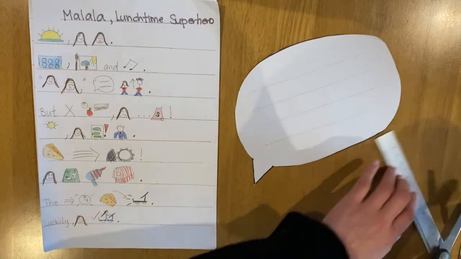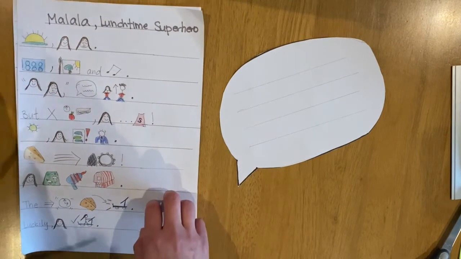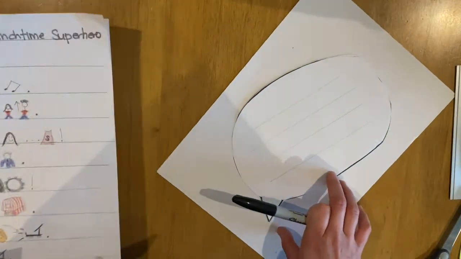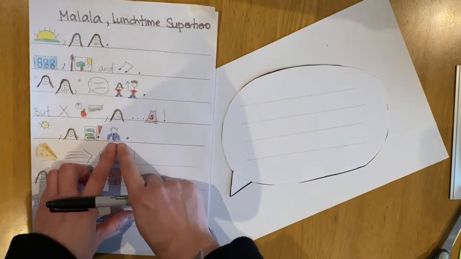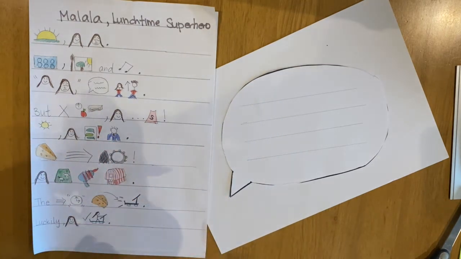And the Prime Minister is going to say, Malala, come quick. I'm going to put a piece of paper underneath because I'm using a Sharpie and I don't want the ink to get on my table. So the Prime Minister in my story is going to say, Malala, come quick.